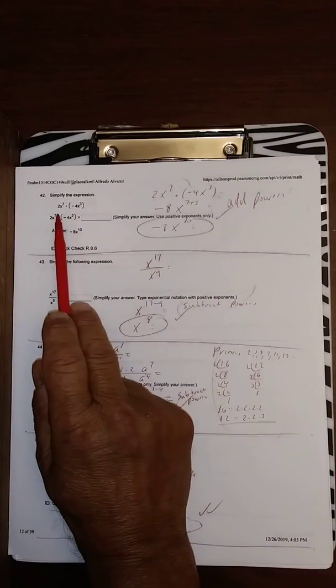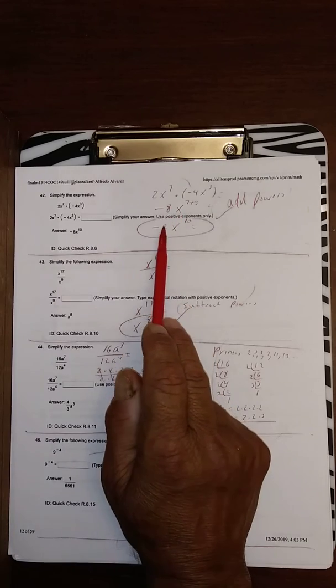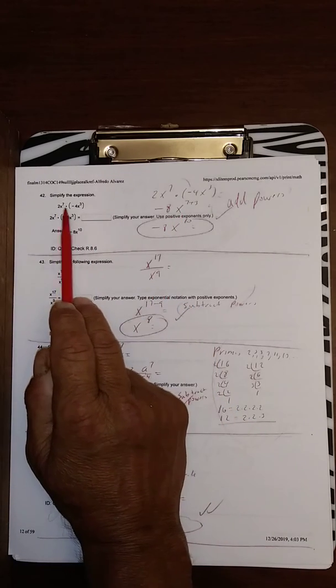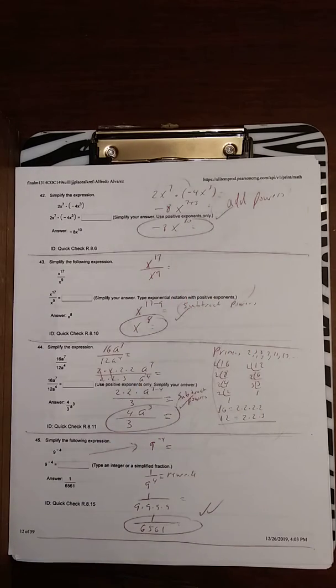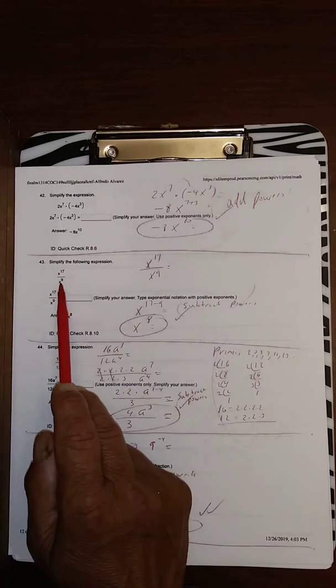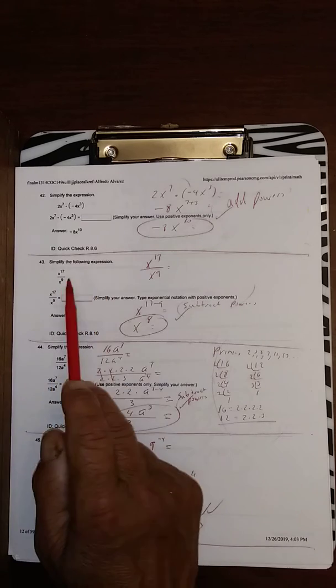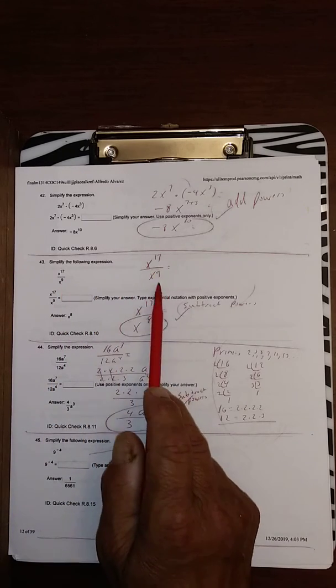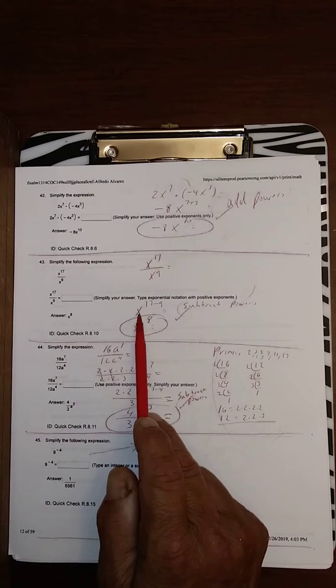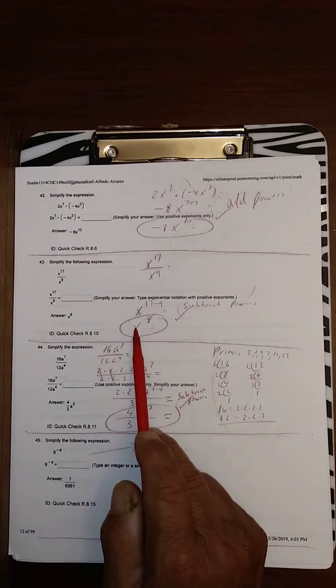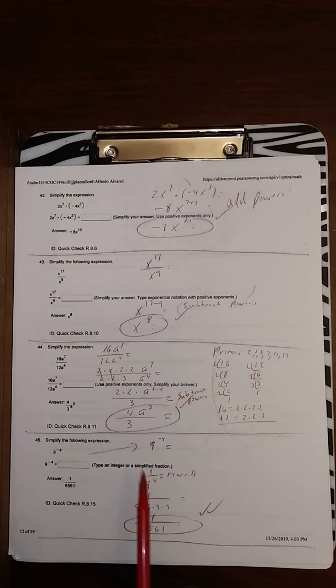Multiply these out. So we're going to have 2 times negative 4. It's going to be negative 8. And x to the 7, x to the 3. Add those powers up, you're going to get x to the 10. Simplify this. Alright, so we have 17 on top, 9. Subtract little power from big power. The big power on top is bigger. 17 is bigger. So take 17, take away 9, it's going to give you x to the 8. Take the little from the big.